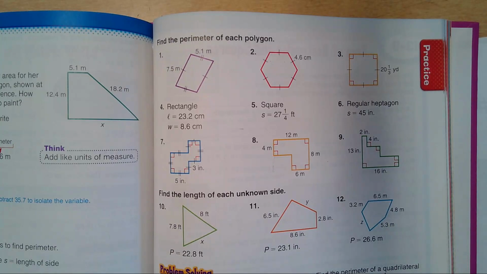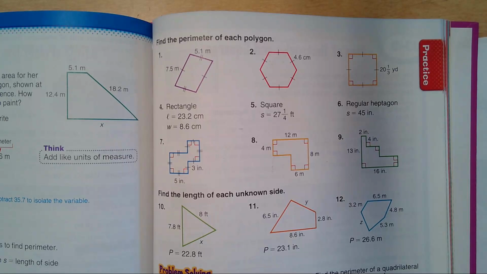how many sides are there? 1, 2, 3, 4, 5, 6, 7, 8. There are 8 sides. How many of them have a measurement of 5 inches? 4. How many of them have a measurement of 3 inches? 3.